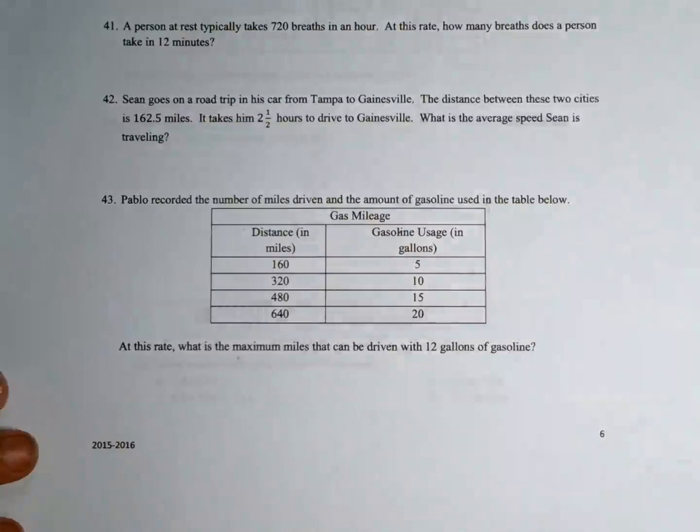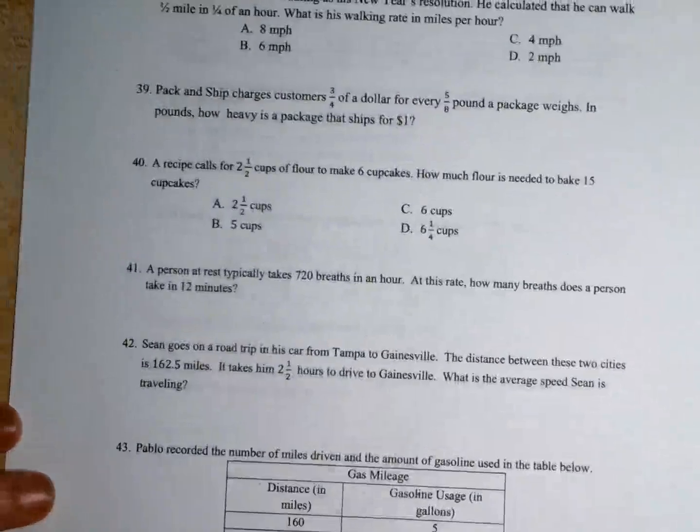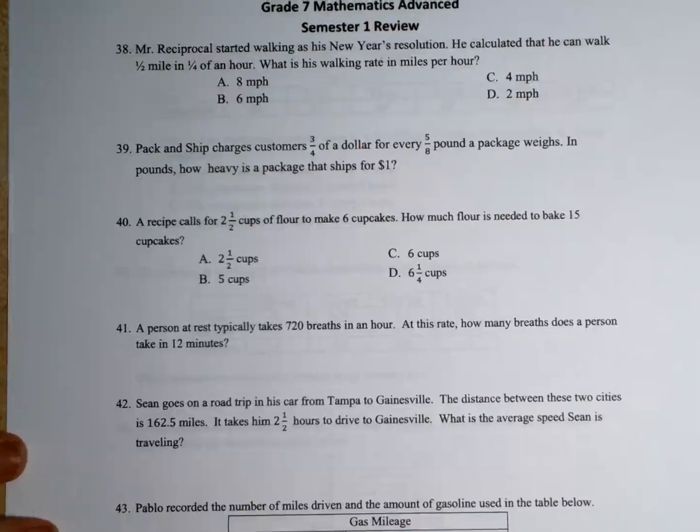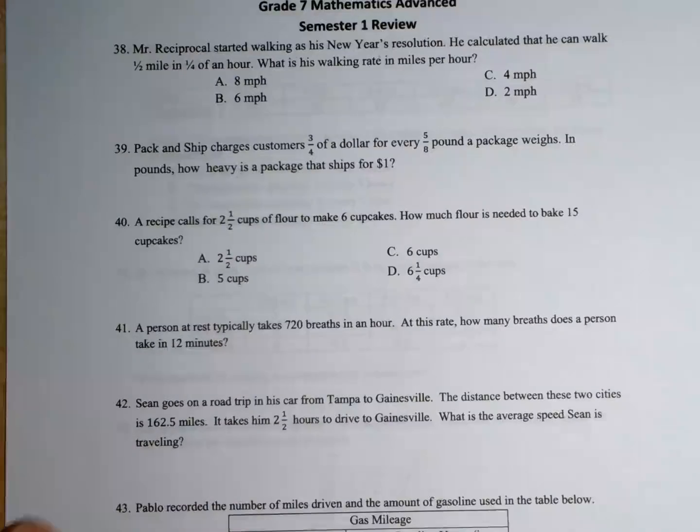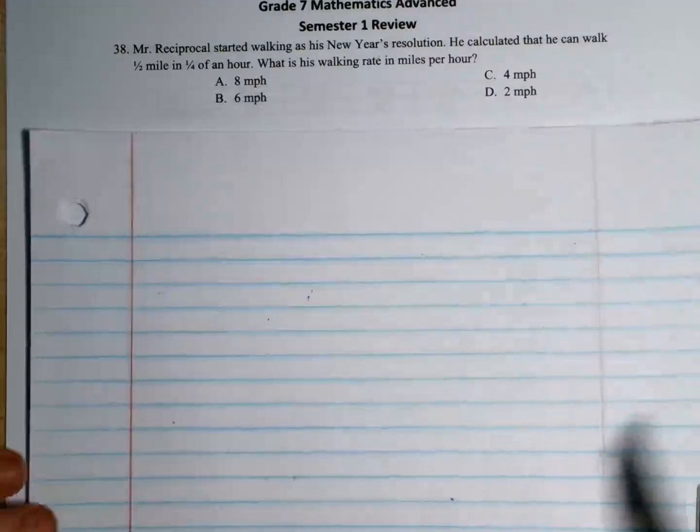Alright, number 38. Mr. Reciprocal started walking as his New Year's resolution. He calculated that he can walk a half a mile in a quarter of an hour. What's his walking rate per hour? Well, let's break out the notebook paper.